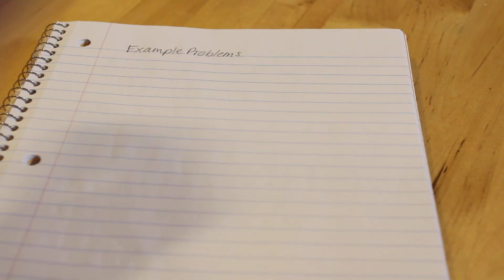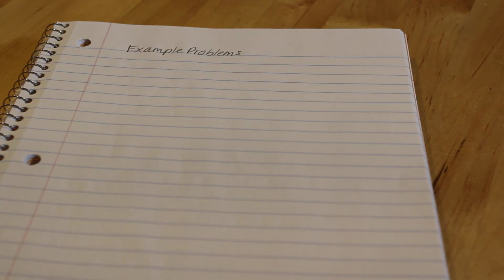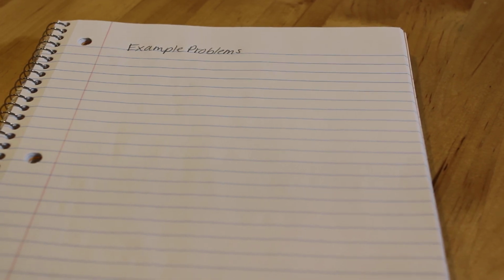Alright, we're going to take a look at some example problems for motion in one dimension. You're going to want to have your equation sheet out in front of you, and it's going to be a lot about determining which equation will work best with the givens and the unknowns that you have available.